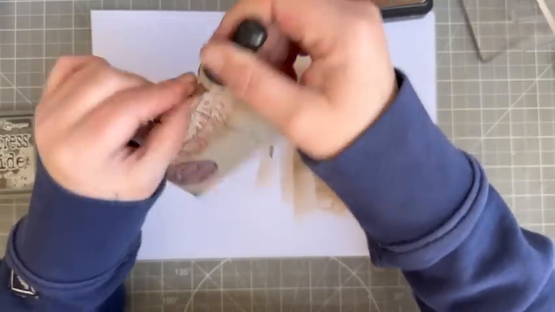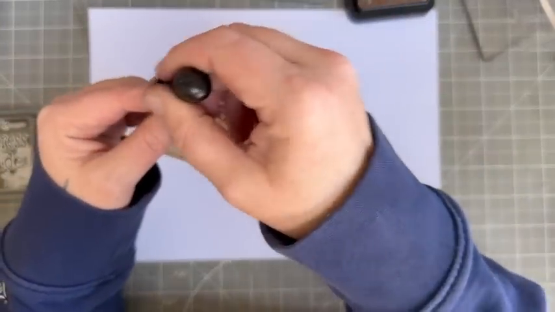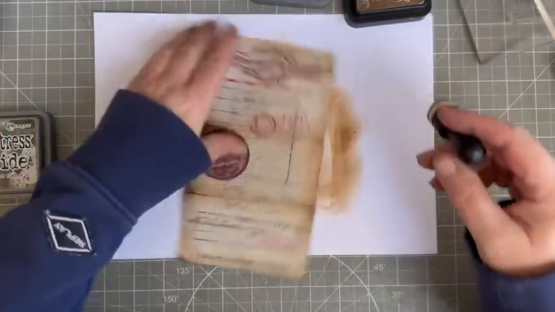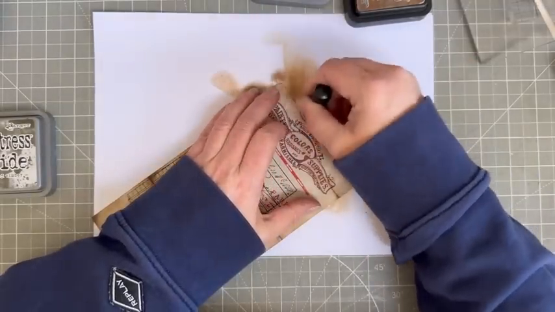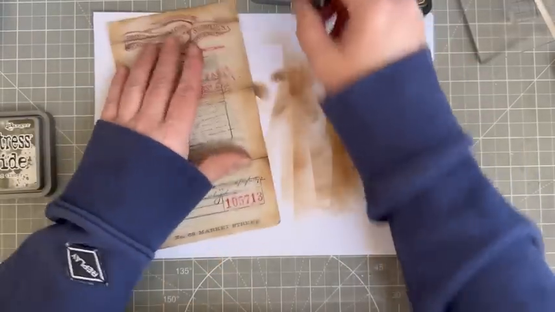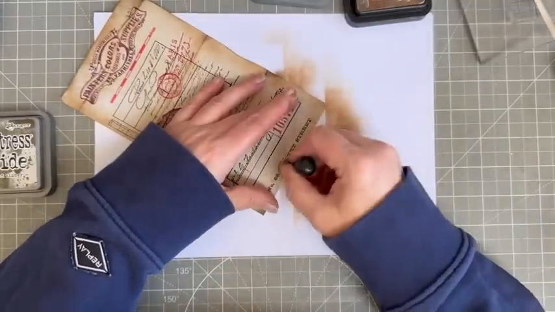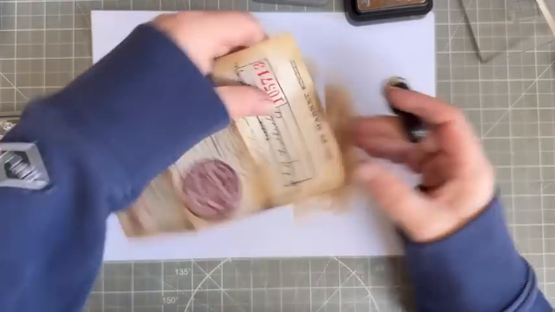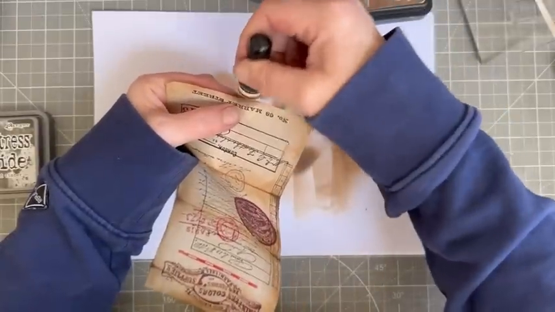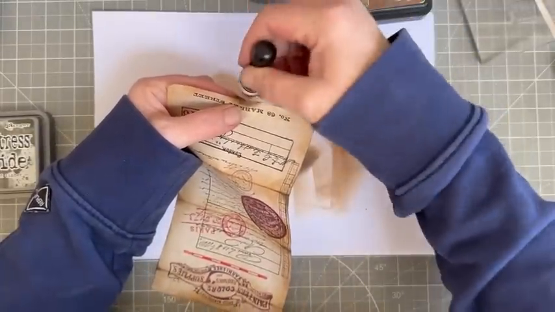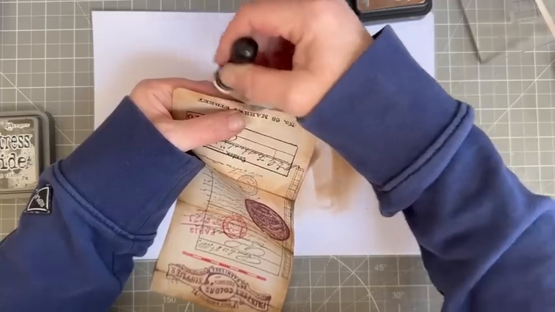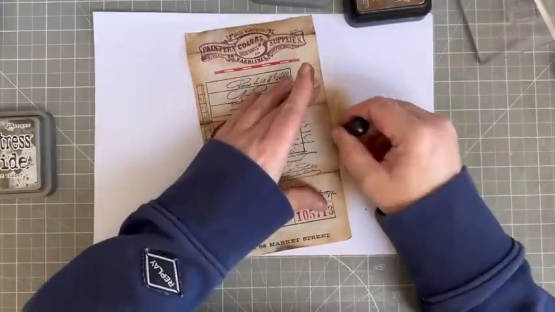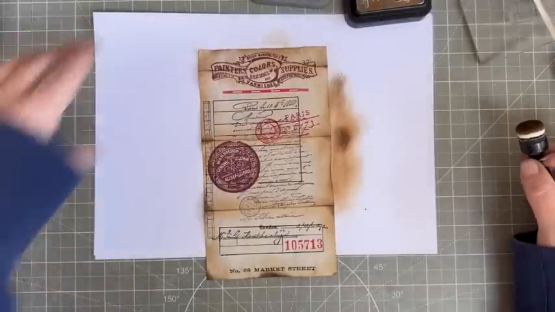Do all the creases and do them all different. Look at that. And then I'm just gonna go round in places as well and do my favorite trick where we make it look a bit burnt. Look at that, it looks burnt. It's just so cool. Just like that.